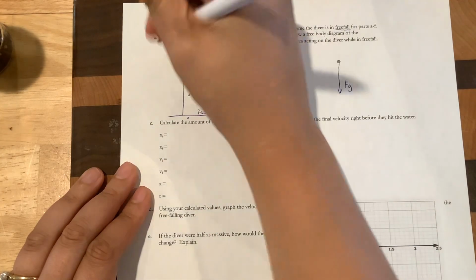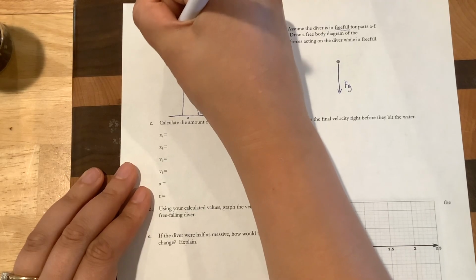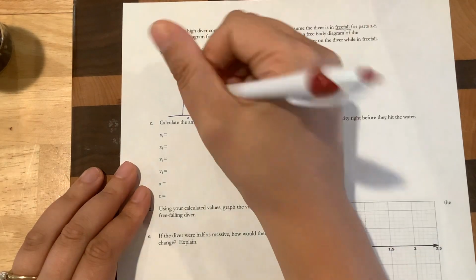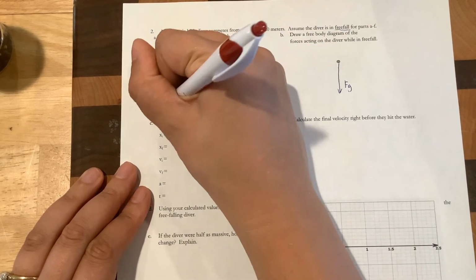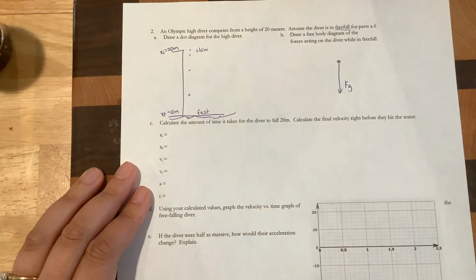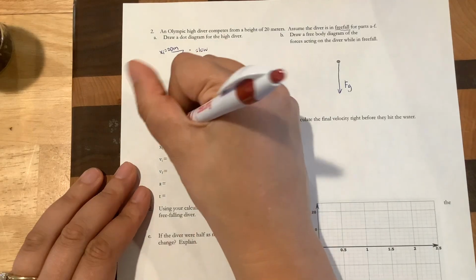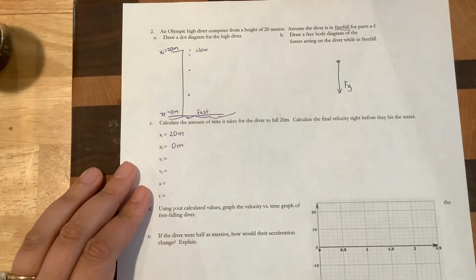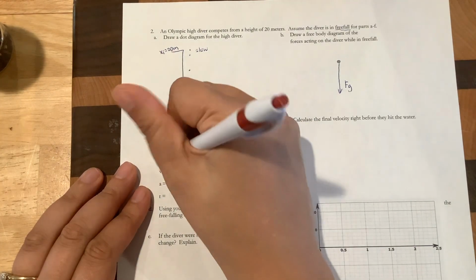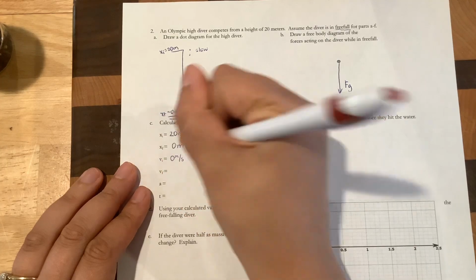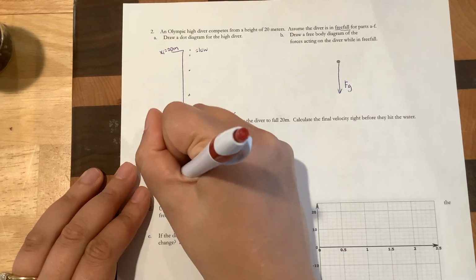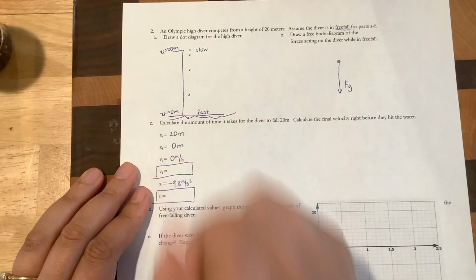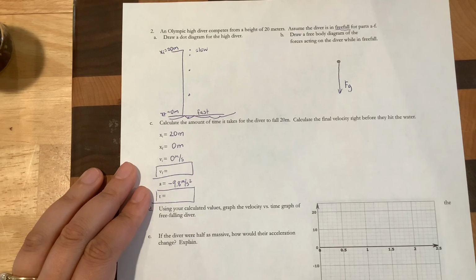Now, this is the time to fall 20 meters. So xi is 20 meters. That's where you start. And down at the water, assuming this is water down here, xf equals 0. Remember, x's are position. So we're starting with a position of 20 and ending on the ground at 0. We can assume in this case our diver is starting from rest and that their acceleration is negative 9.8 meters per second squared. Because they're in free fall, we automatically know what the acceleration is.